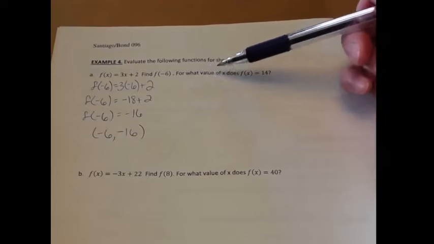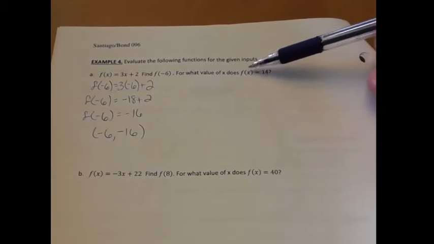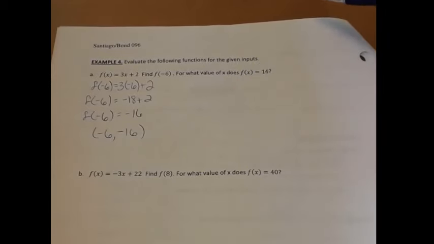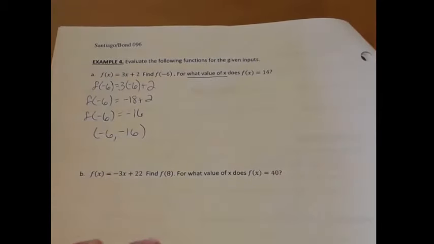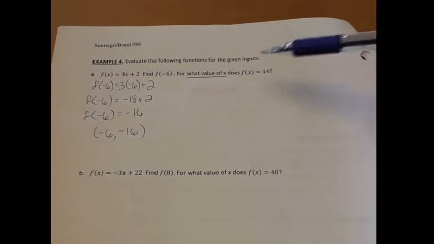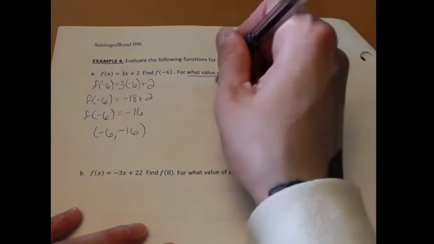Now notice the follow-up question. For what value of x does f of x equal 14? I want you to notice that this time we are not given x. So it would not make sense to replace x with 14. That would be false.